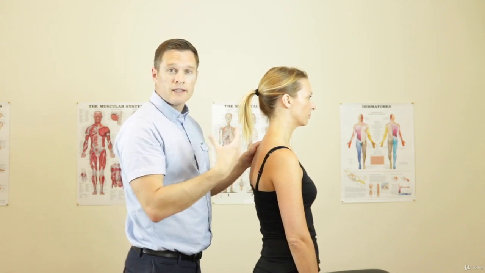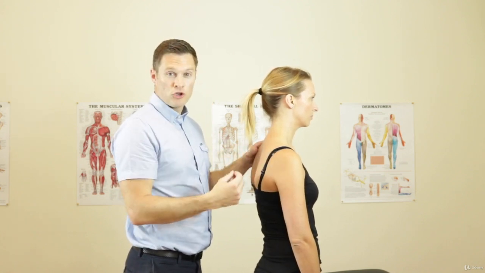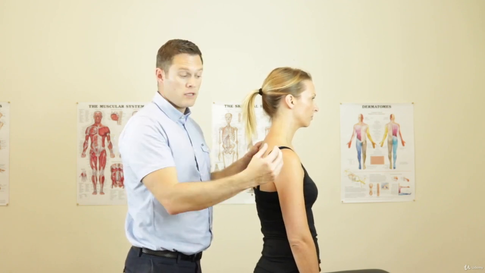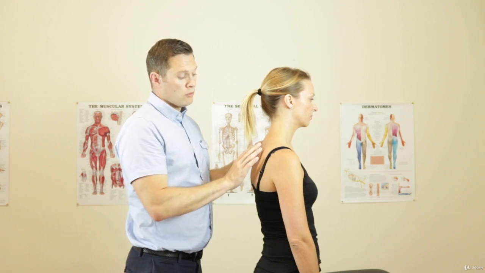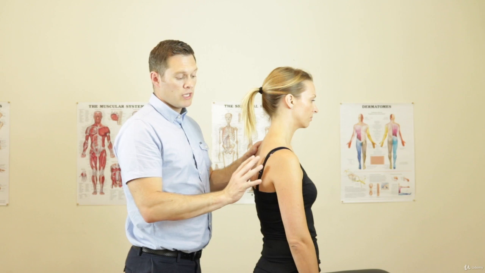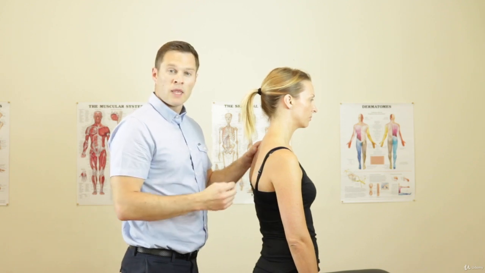Now, if someone's got a particularly large thoracic kyphosis, that's going to help protract the shoulder blades as well, and that can lead to poor mechanics of the glenohumeral joint and can lead to some anterior problems or anterior pain in the shoulder as well. So we're looking at the spine, we're looking at the muscles, and we're looking at the scapula itself.